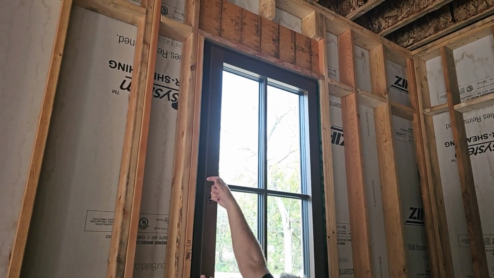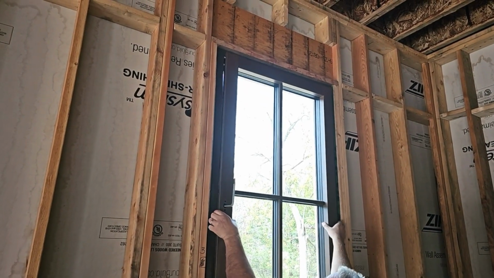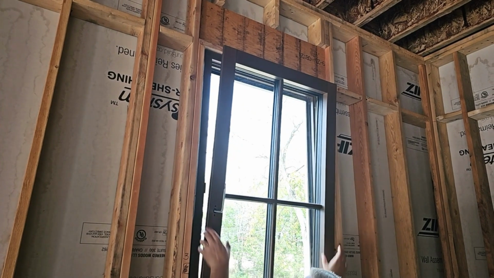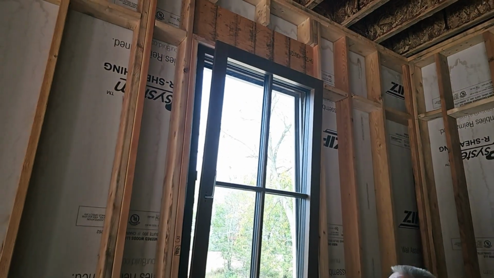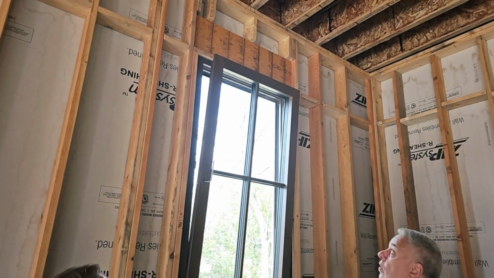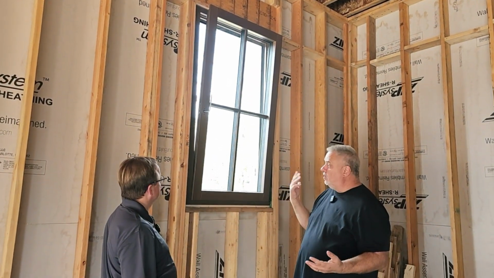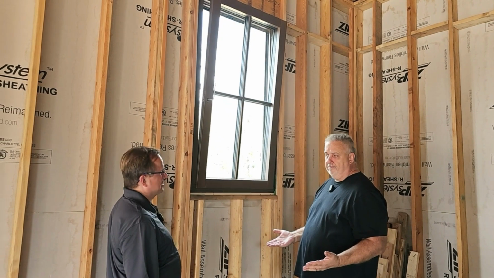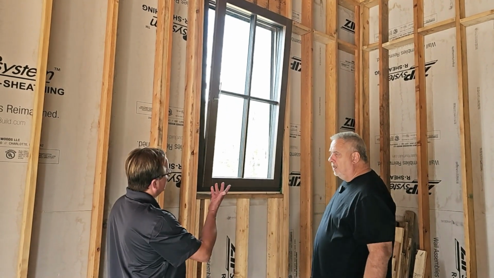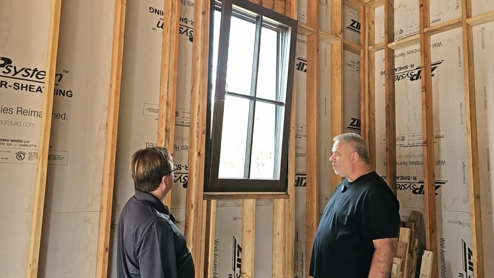But if I take this up and I turn it up and I pull this, that is the tilt function. So hence the name tilt turn, right? Tilt is how Europeans vent their windows. The turn function is just to clean windows, for the most part. This is the way you really want to be ventilating through the window.